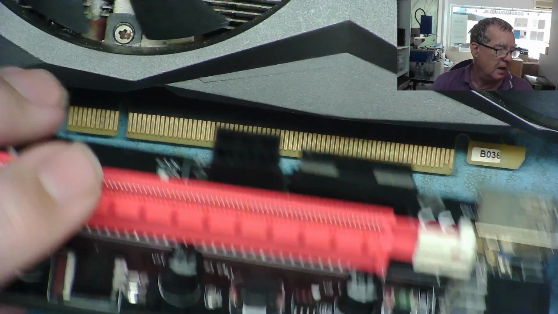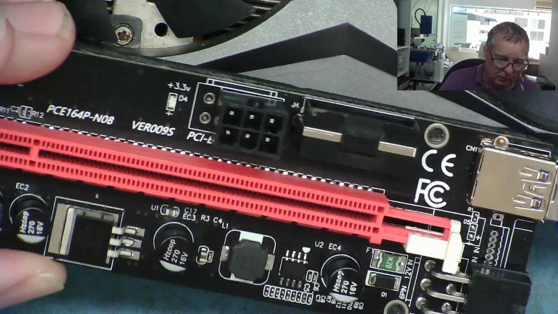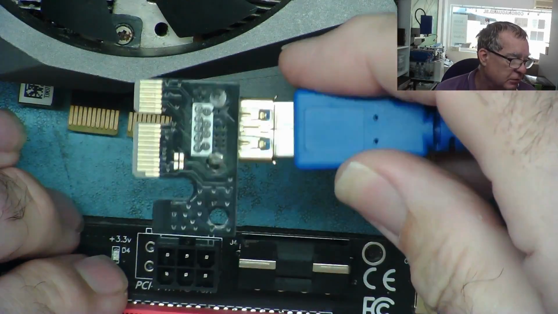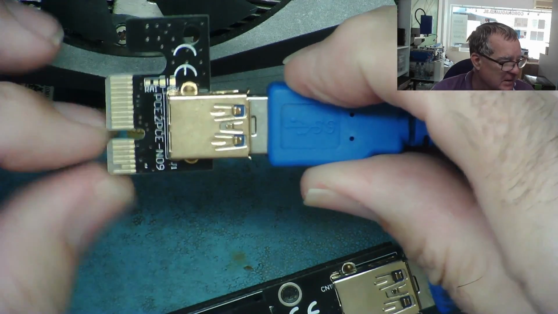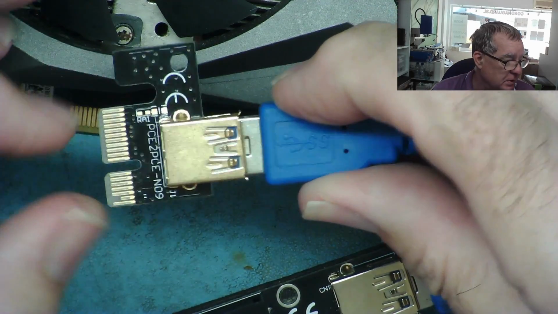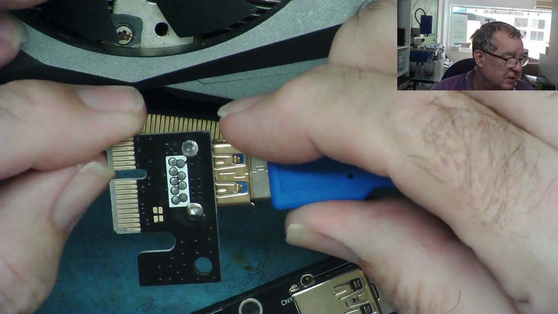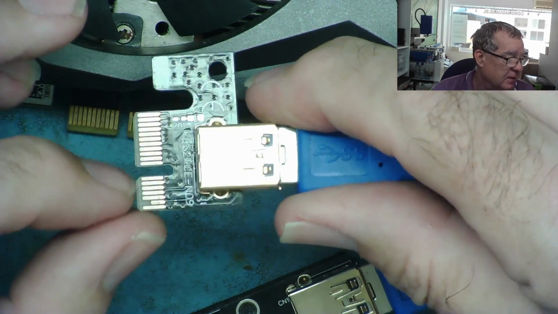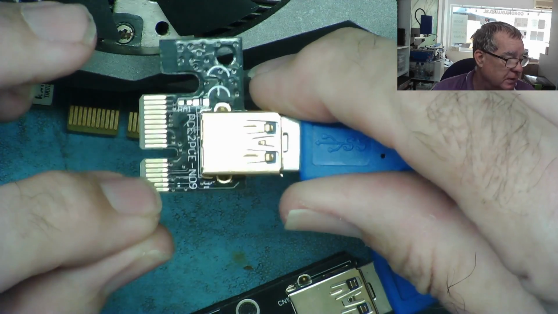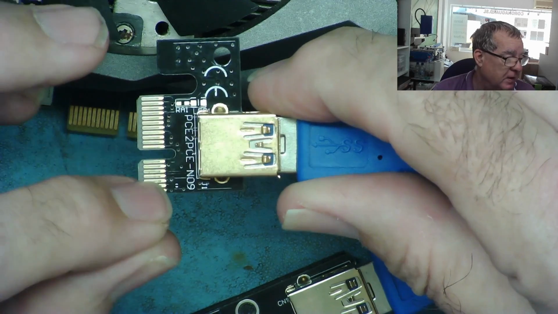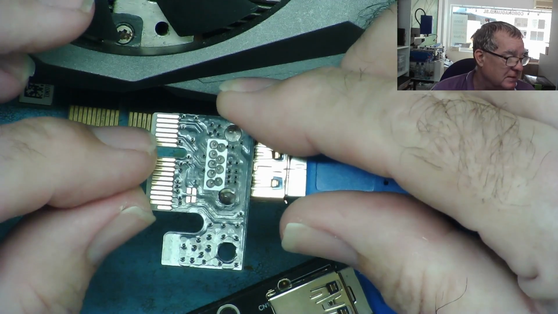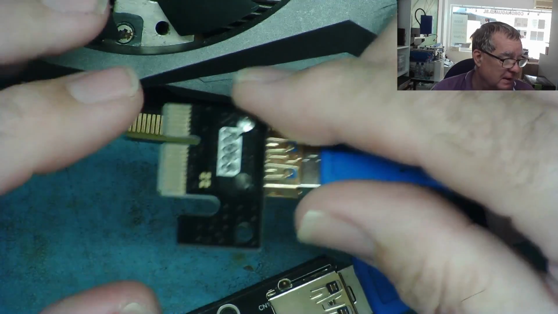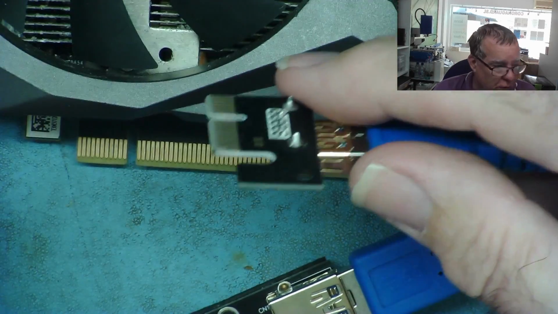This is a mining adapter, and it runs in PCIe single channel 1x mode, and this is the little adapter that fits into the PCIe slot on the motherboard. It's very easy to insert these things the wrong way round. The problem is, if you do, some of the signals here, which are the first PCIe lane and the reference clock, end up connected to the 3.3 volt supply, and that normally destroys the GPU.